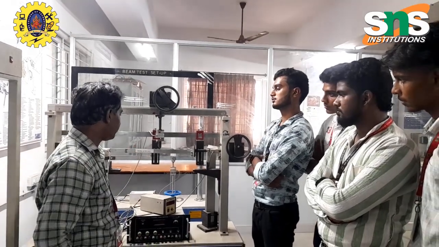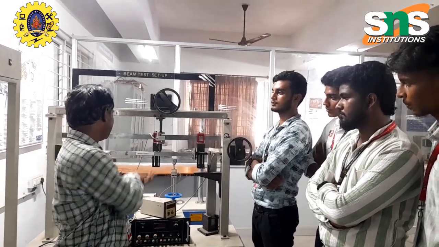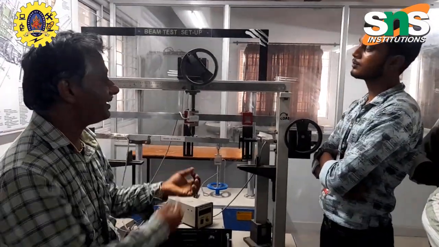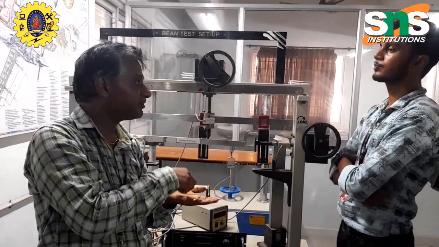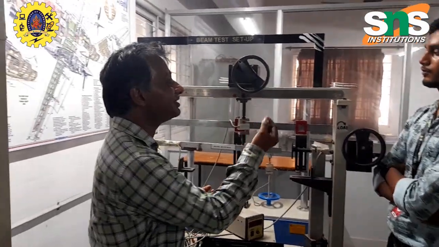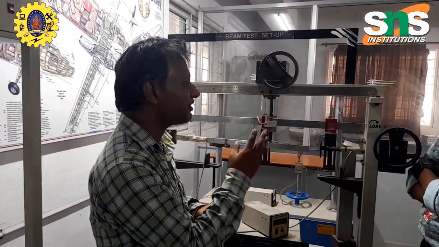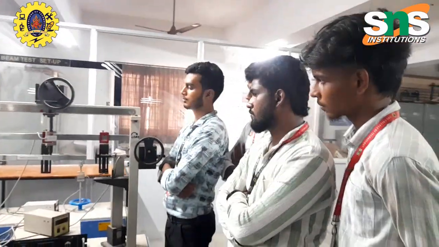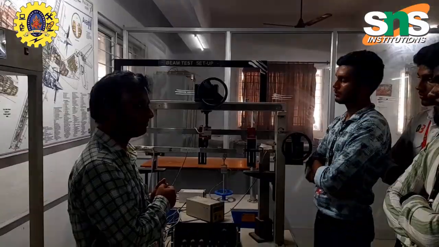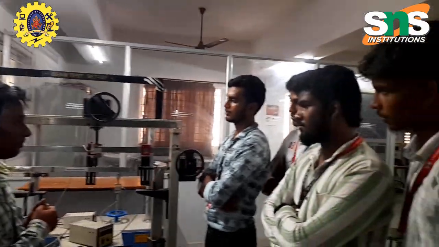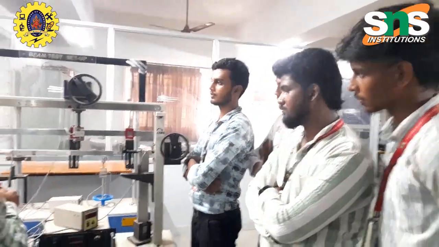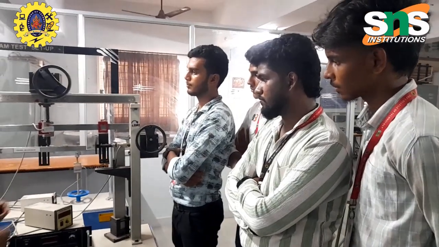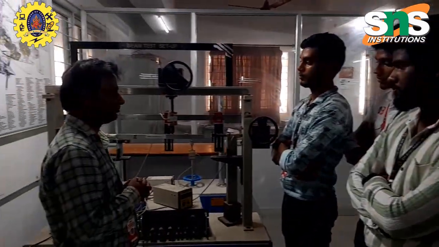And why is this kind of beam test section given? Because if you apply the load, there will be deformation. Some amount of deformation will be there, but you cannot view how much it is. For that, which instrument are we going to use to get the deflection? Any guess? Beam test setup. One more thing. Anything else? There is a vernier dial gauge.